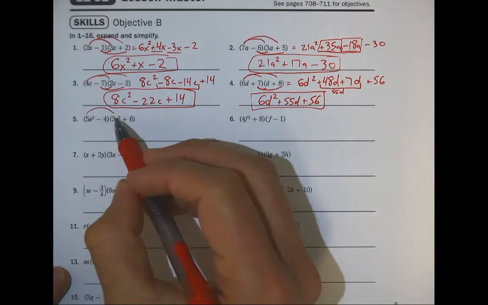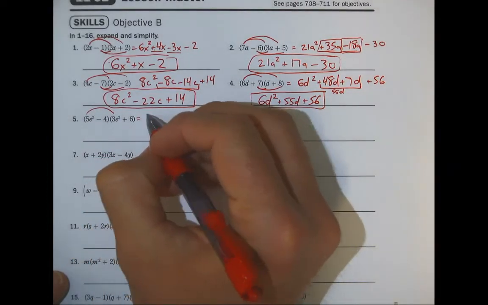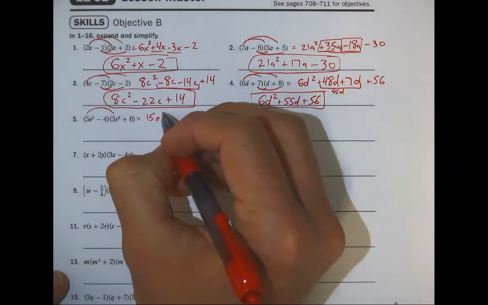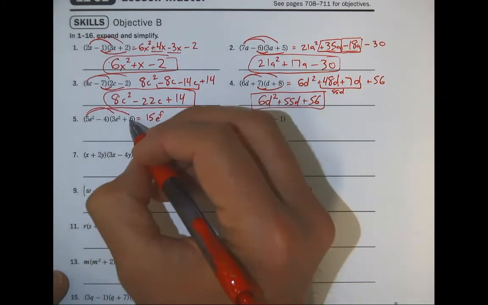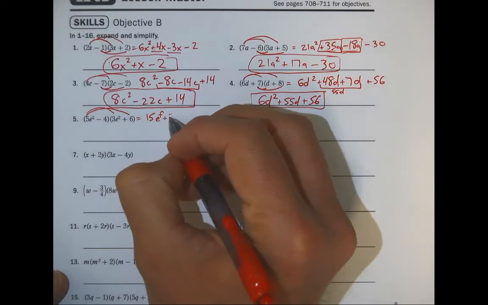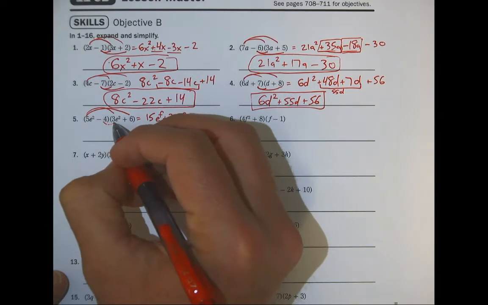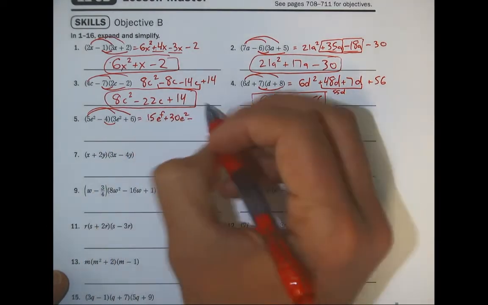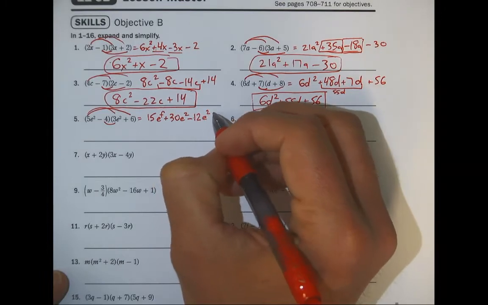Now we've got e squareds, and e squared times an e squared is e to the fourth. So first term, 15e to the fourth. Second term, 6 times 5, 30, and then the e squared just tags along. Third term is going to be negative 4 times 3, 12, e squared.